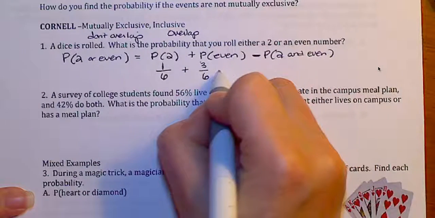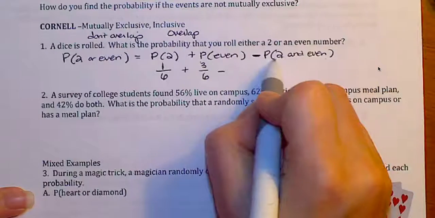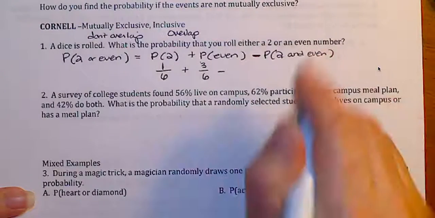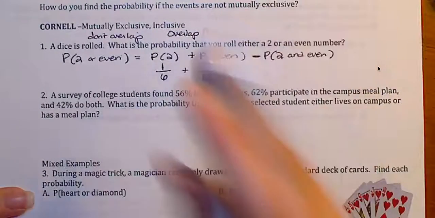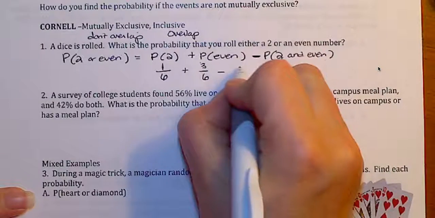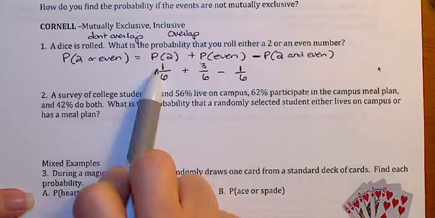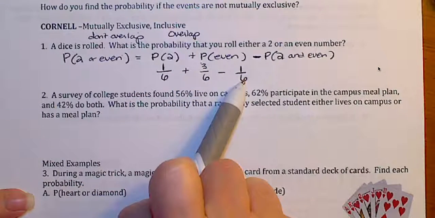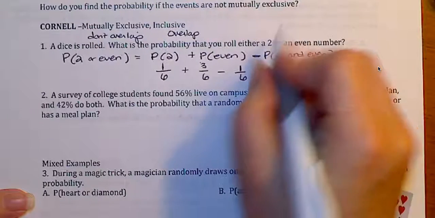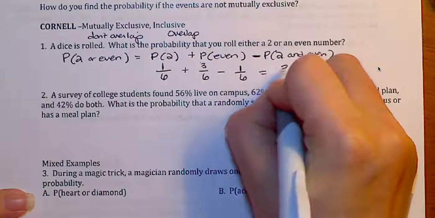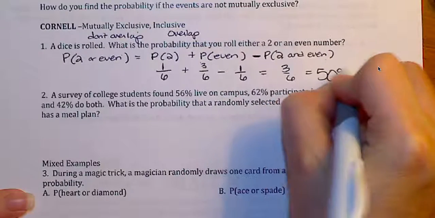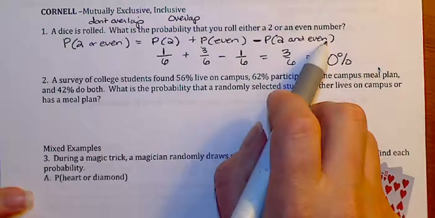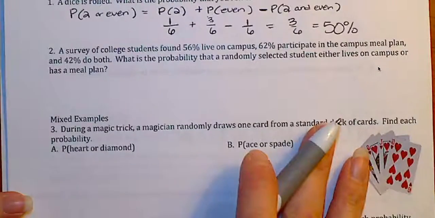And then we need to subtract the overlap. So how many times could it be a 2 and an even number? There's only one time when it will be a 2 and an even number, which is 1 over 6. So we add these probabilities together, which gives us 4 over 6, and we subtract the overlap, which is 1 over 6, and that gives us 3 out of 6, which is 50%. So there's a 50% chance that it's either going to be a 2 or an even number. Let's try another one before you ask any questions.